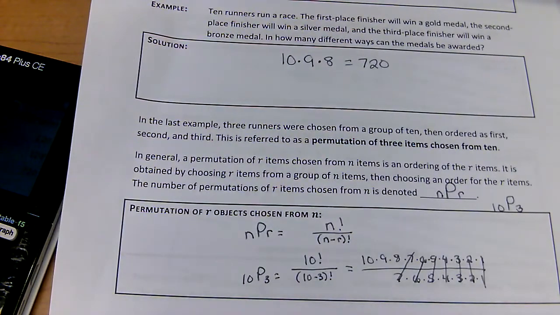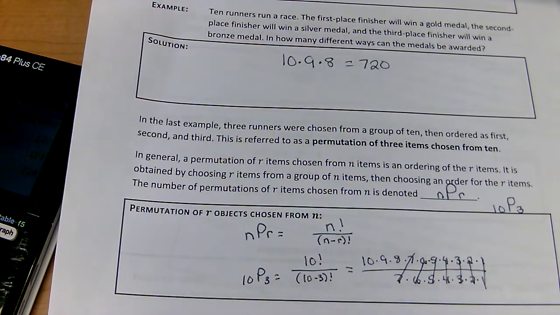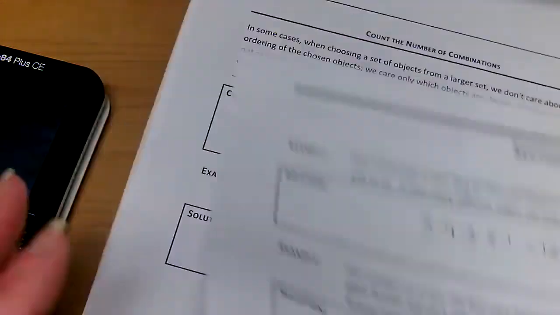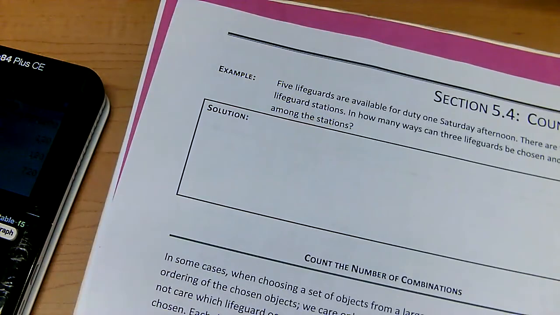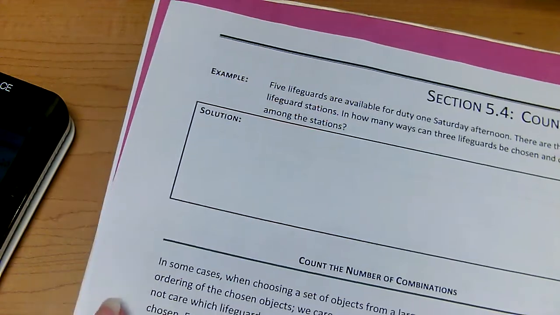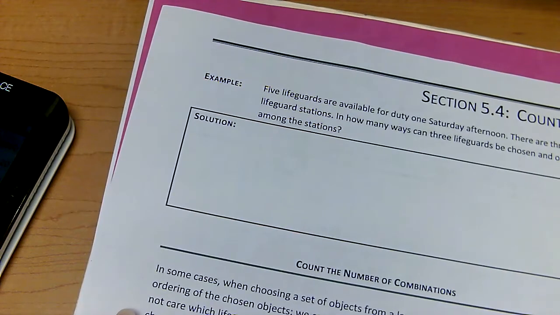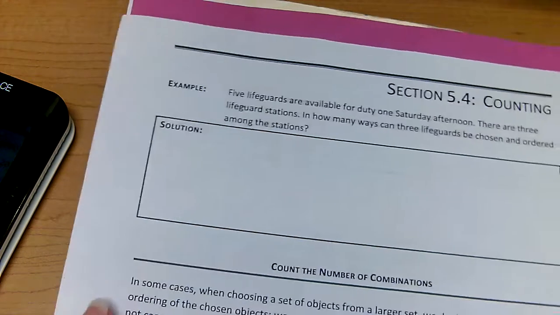All of those cancel out and I'm left with 10 times 9 times 8. Let's do an example. We can think about it both ways. 5 lifeguards are available for duty one Saturday afternoon. There are 3 lifeguard stations. In how many ways can 3 lifeguards be chosen and ordered among the stations?